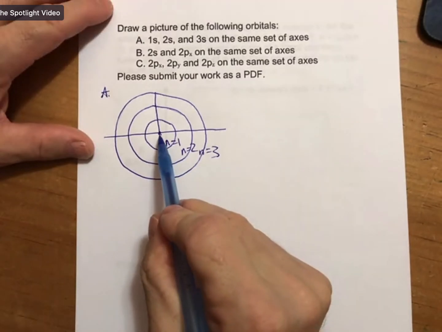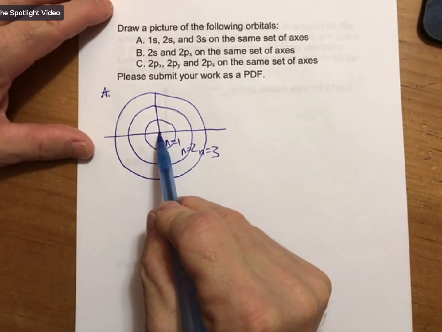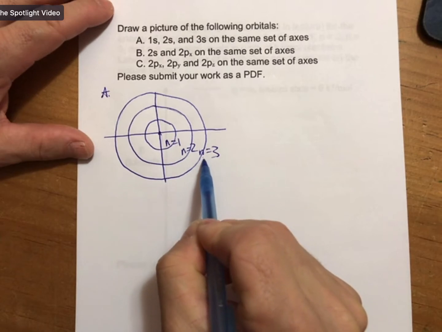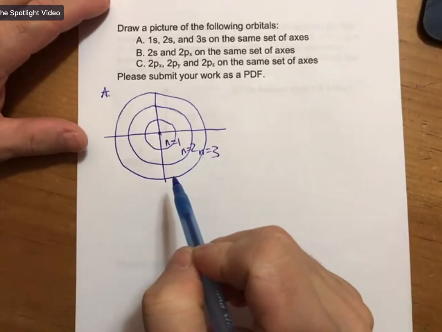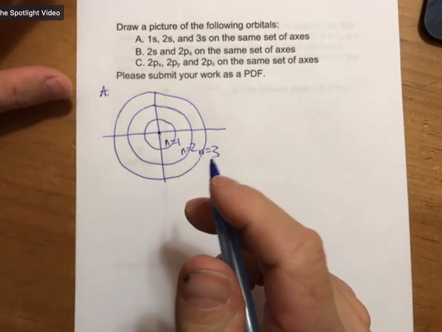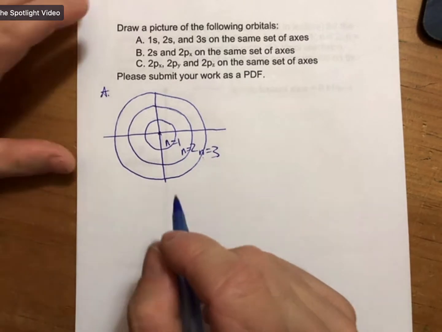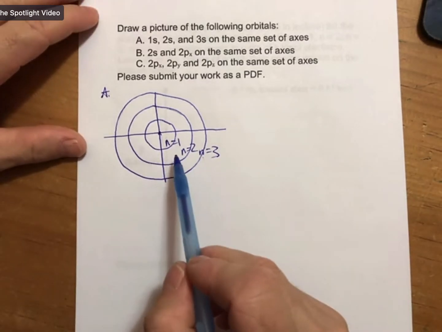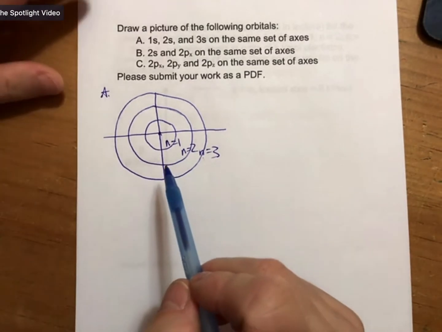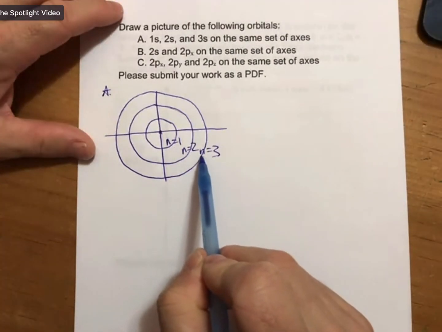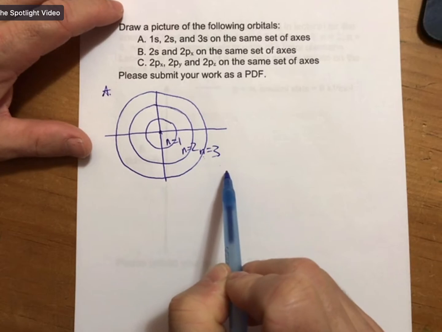You can draw them as long as they're in this order, meaning the bigger values of n are farther from the nucleus, your drawing is fine. The next level of complication is not even worth it. So just draw them. As you get larger values of n, you get farther from the nucleus.